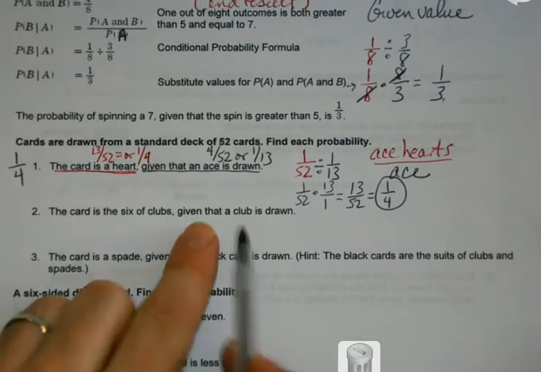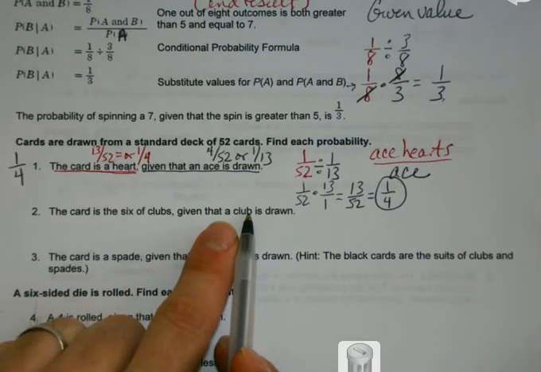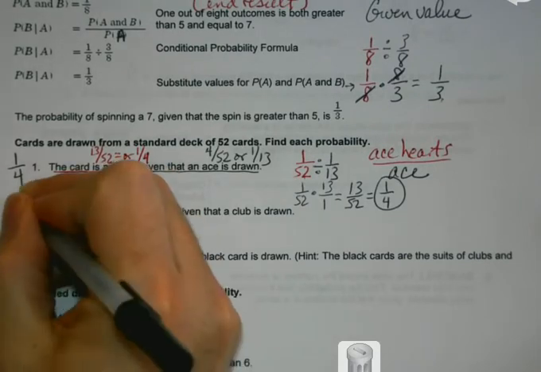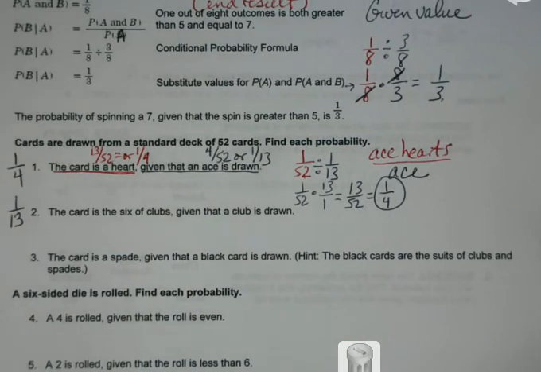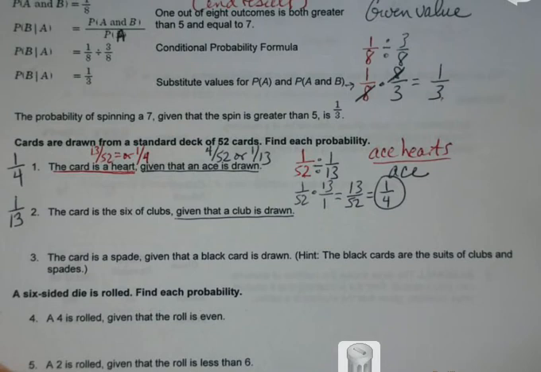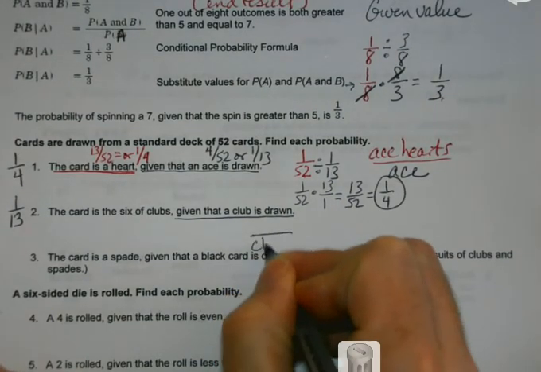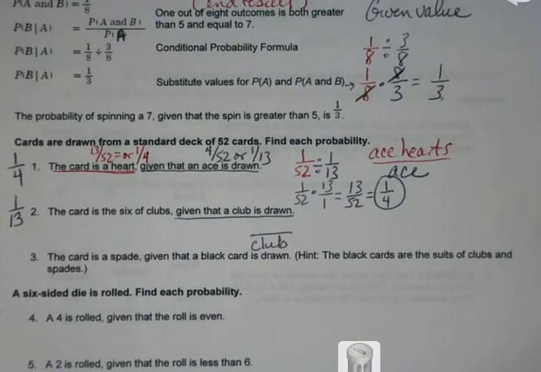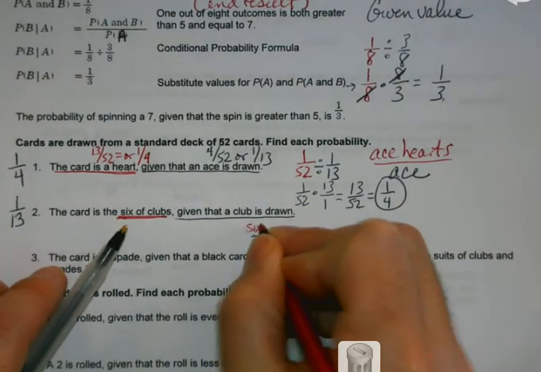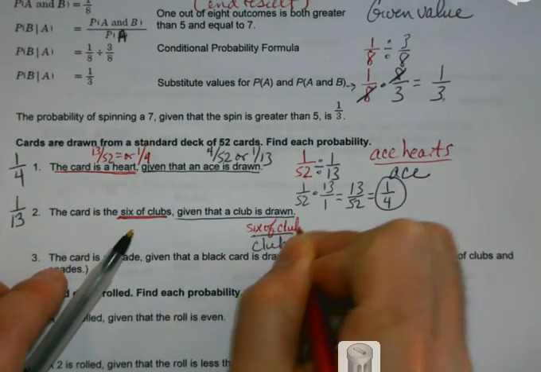But let's think about this for a minute. Given that you get a club, what's your chance it'll be the 6 of clubs? Because there's 13 clubs, and your probability of getting any one card is going to be 1 out of 13. Now let's see where that comes from. Again, here's my given. We're given that a club is drawn, and we're always going to be dividing by that. So my chances of getting a club, but then my end result is getting the 6 of clubs.